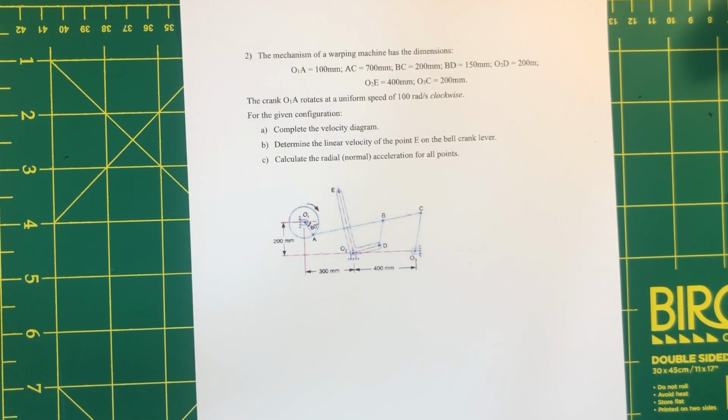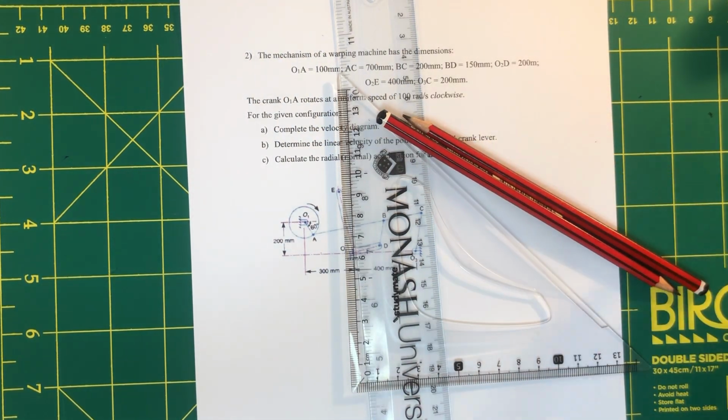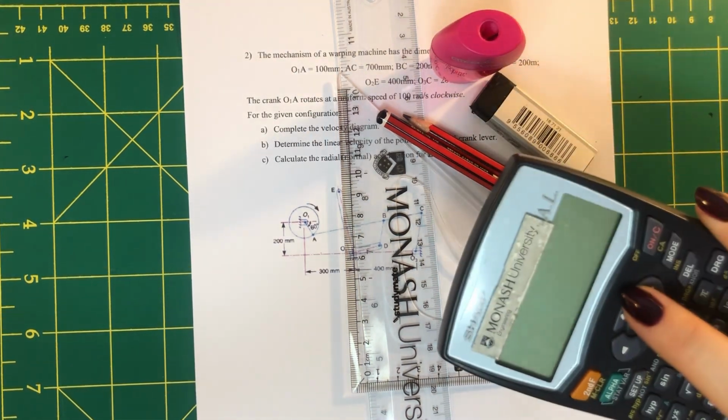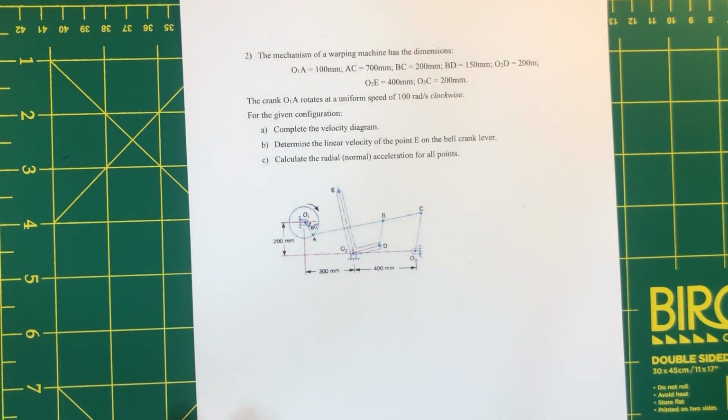In this video, I will be showing you how to construct the velocity diagram for question 2 of your problem set. To complete this diagram, you're going to need a ruler, set squares, pencils, a good eraser, sharpener, and of course your calculator. So let's get started.